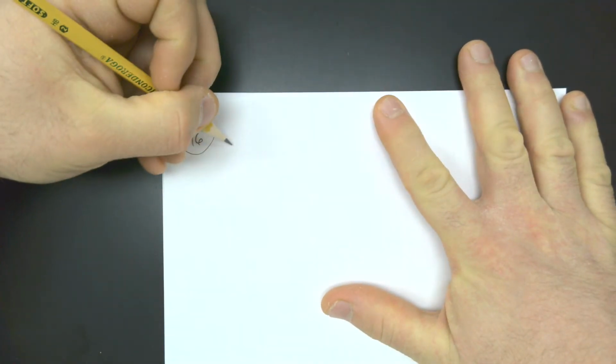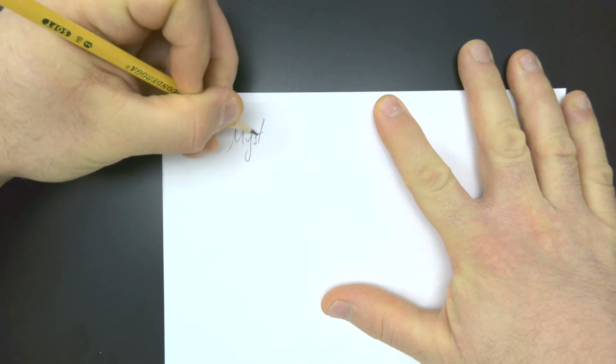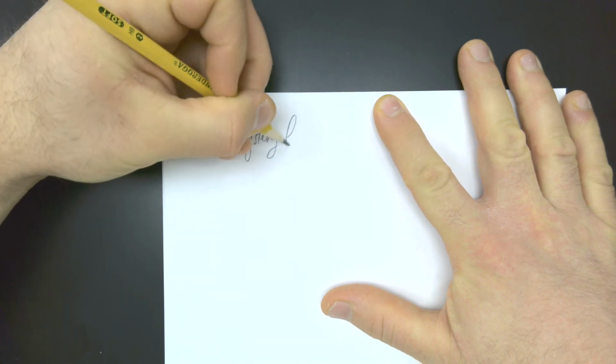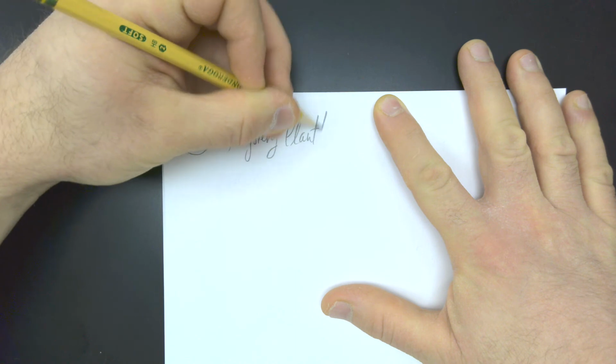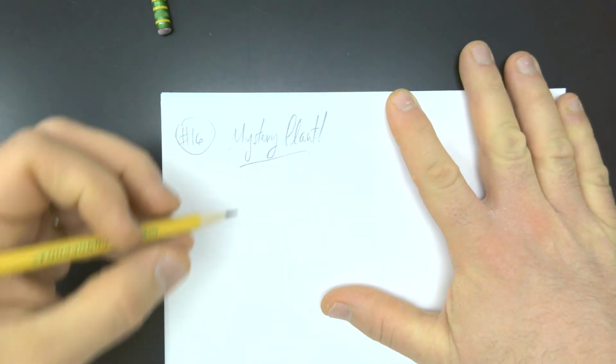All right, 16. You are handed a mystery pea plant. Oh my gosh, what an exciting day. It's got tall stems and axial flowers, and you're asked to determine its genotype as quickly as possible. A mystery plant, wouldn't that just make your day? So you got a mystery plant.